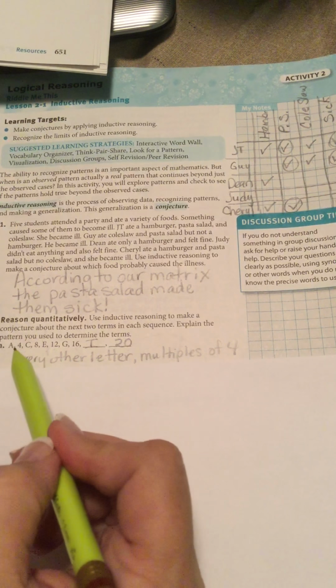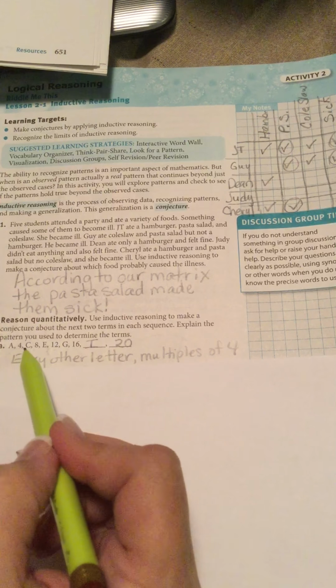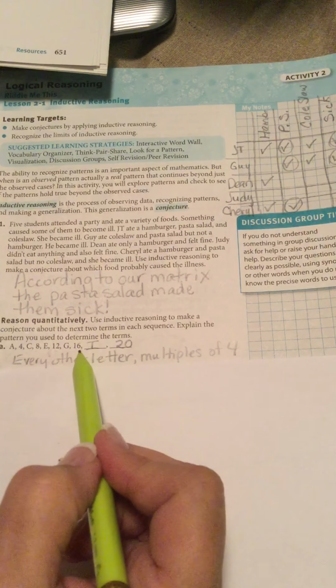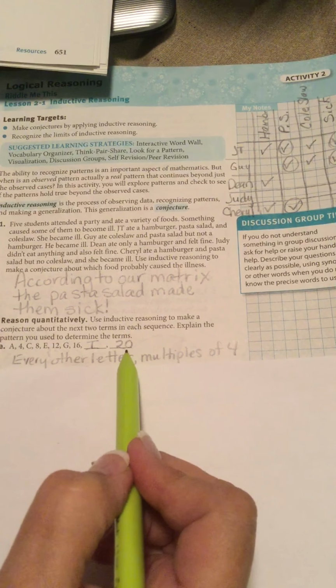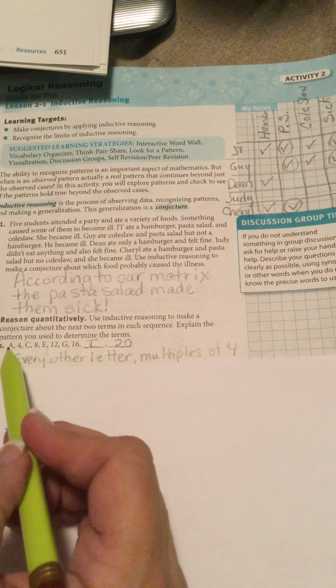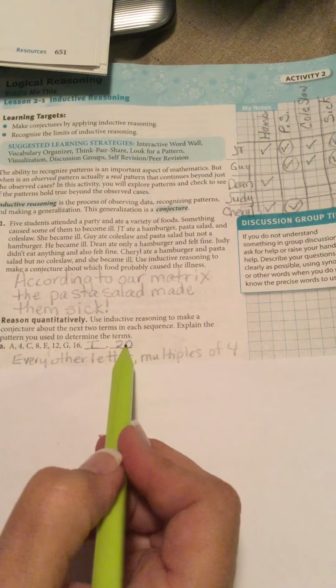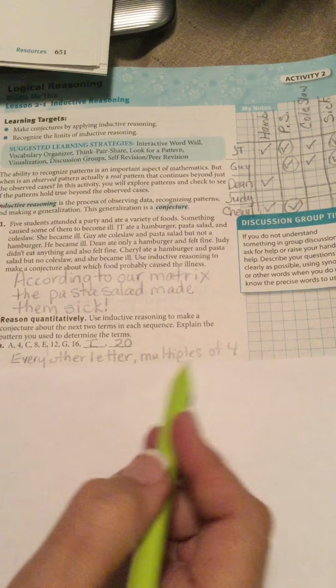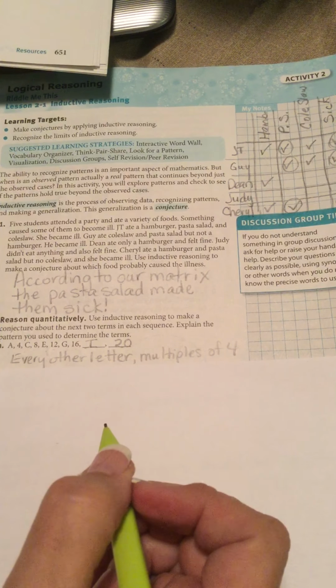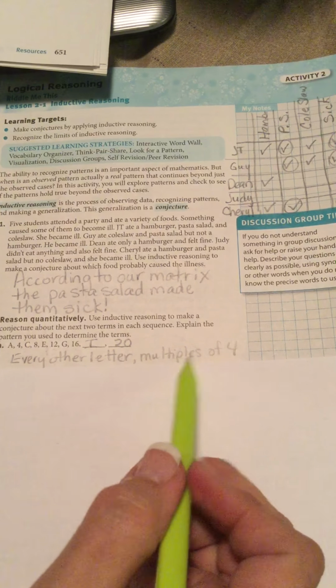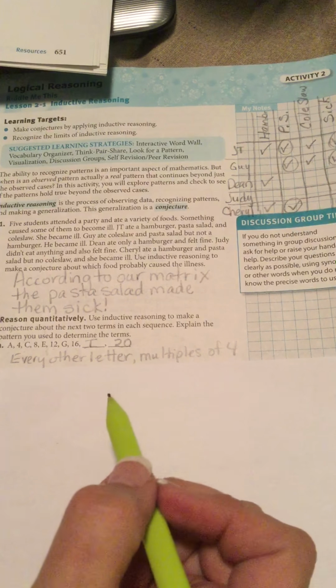And then these are counting by 4s: 4, 8, 12, 16. So this one has to be 20. You could even say 2, 4, 6, 8, 10, 12, 14, 16, 18. That one has to be 20. So they're multiples of 4. Or you could have written every other multiple of 2. That would also work.